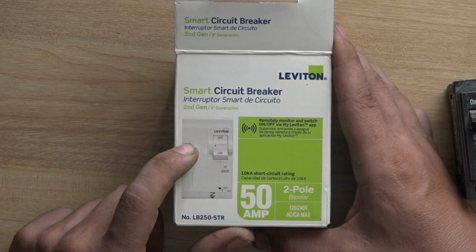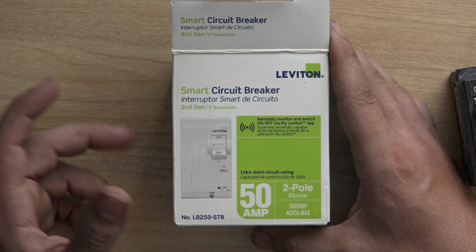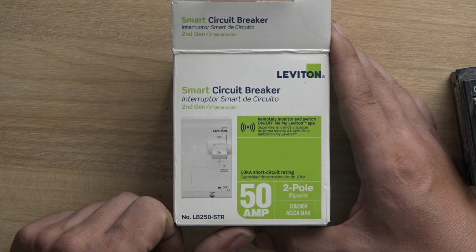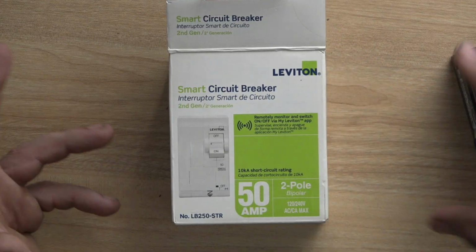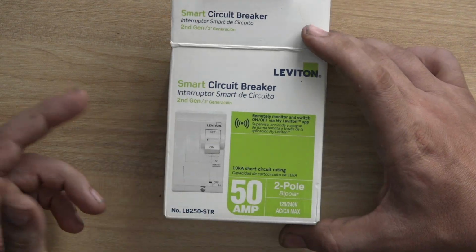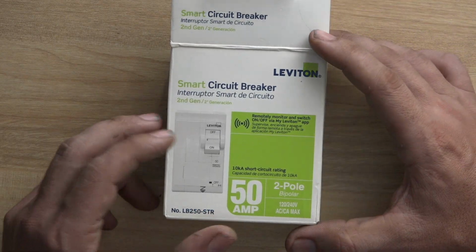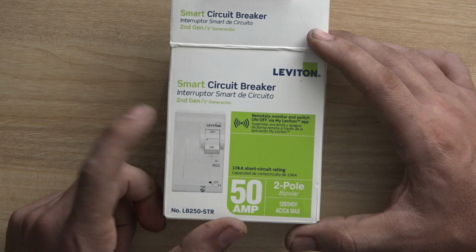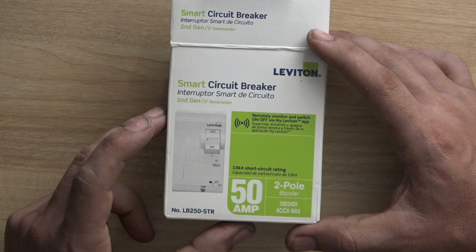And I think also I can have a schedule, so that way I can turn the breaker on and off in certain hours. So that is great. Let's say that the peak consumption is a lot in your house. Instead of adding another panel with a load control or anything like that, like I did for another customer, you can install this instead, and then you can turn it on and off.